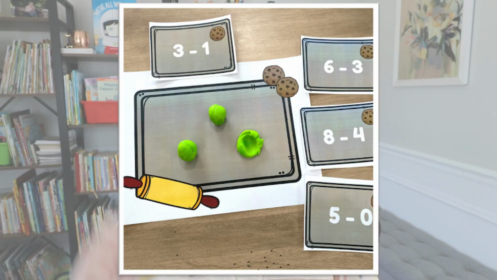One of my favorite activities for that is this right here. This is from my kindergarten subtraction unit, and it's just a little cookie map that students will get with a bunch of different practice subtraction problems in it within 10. So here I like to give students a little thing of Play-Doh, and they will have to pick a card. This one says 3 minus 1, and they will go ahead and roll their little Play-Doh into cookies. They'll make 3 big cookie balls, and then they will go ahead and smush.